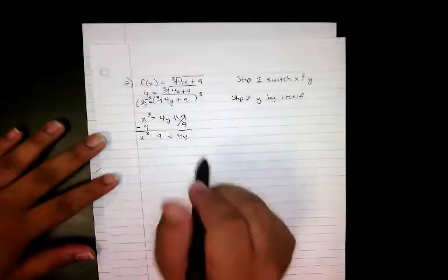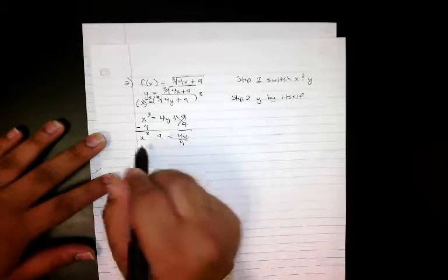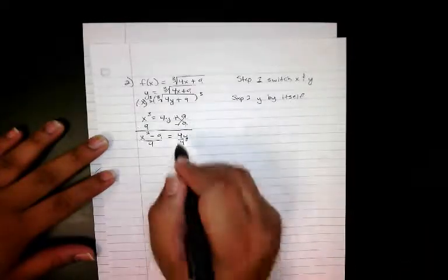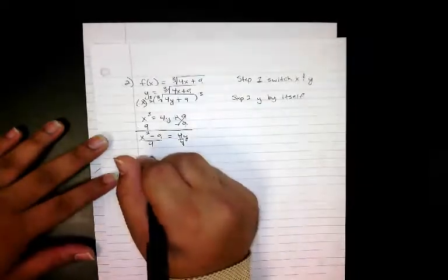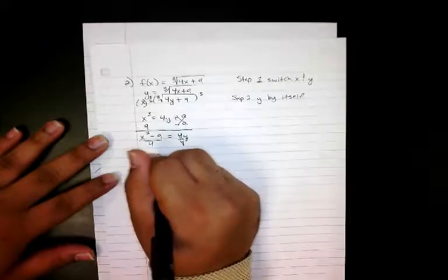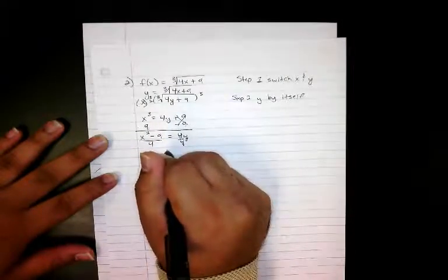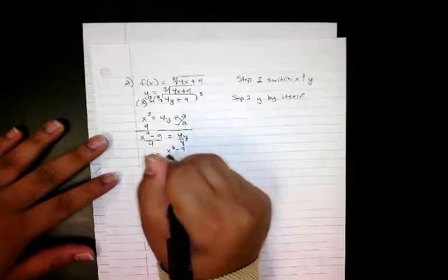And this is 4 times y, so I have to divide by 4 on both sides. That cancels out. So this is your answer right here. You're left with y equals (x cubed minus 9) over 4.